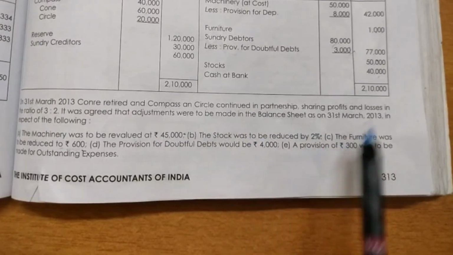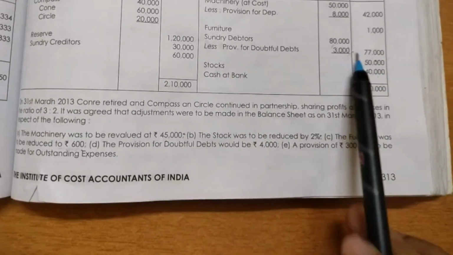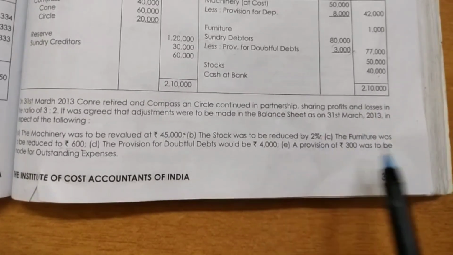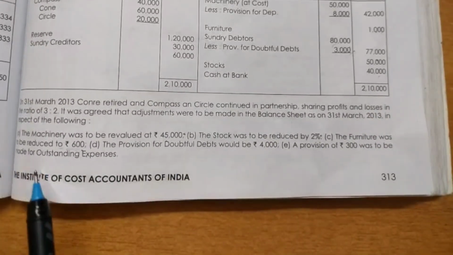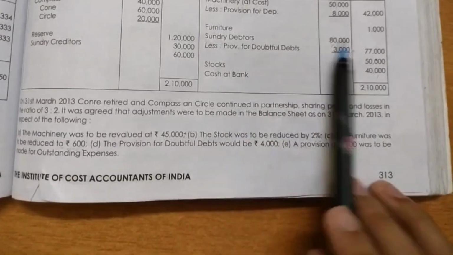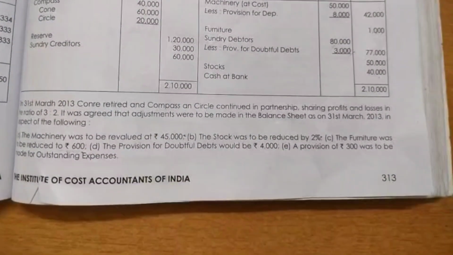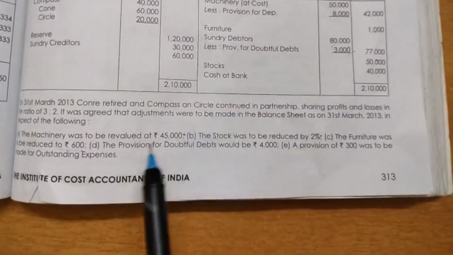Stock is being reduced by 2%. That is, 15,000 was the stock's amount. Apply 2% on it and we'll get 300. That amount has to be shown in the revaluation account. The furniture was to be reduced to rupees 600. Furniture is of rupees 1,000. 1,000 is now becoming 600. That means a 400 rupees difference is coming. So that 400 has to be shown in the revaluation account.